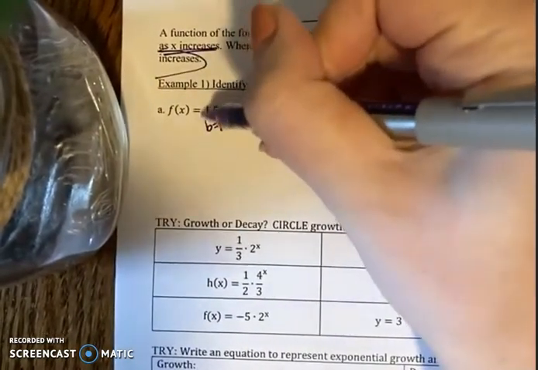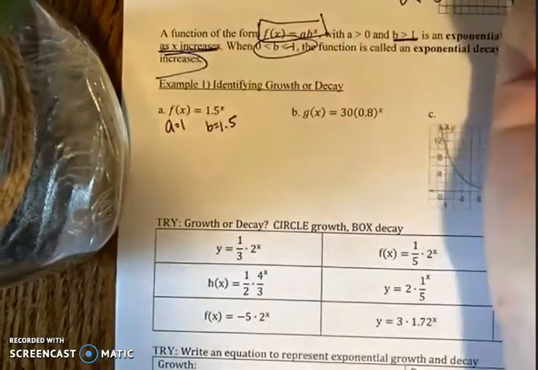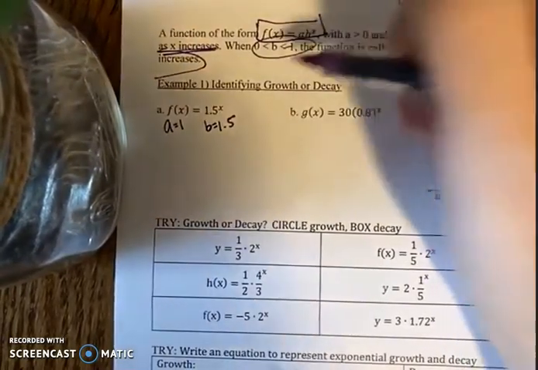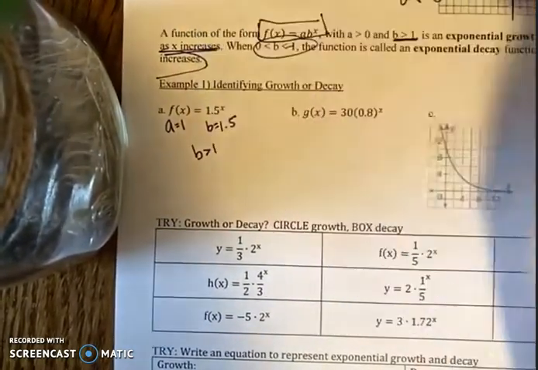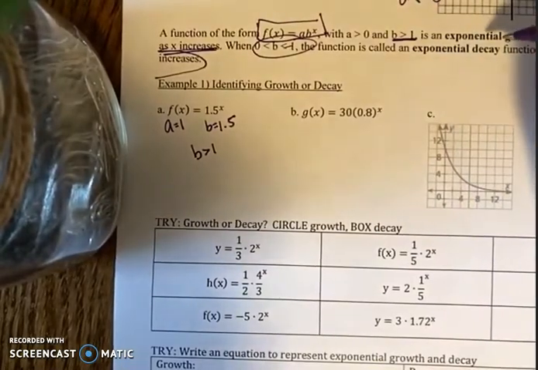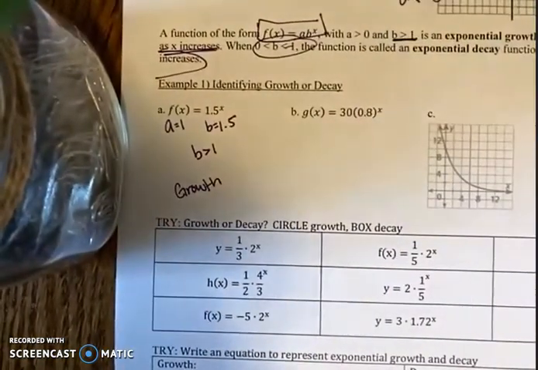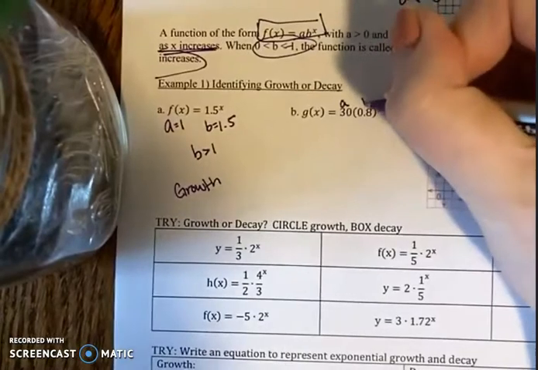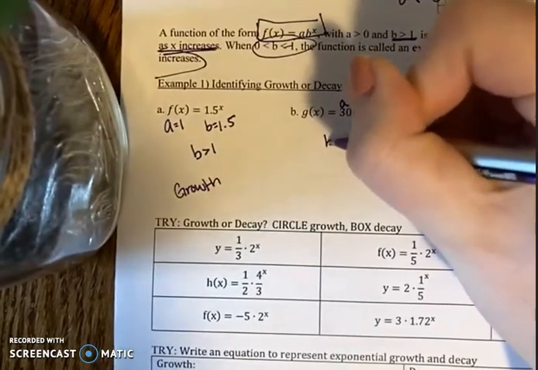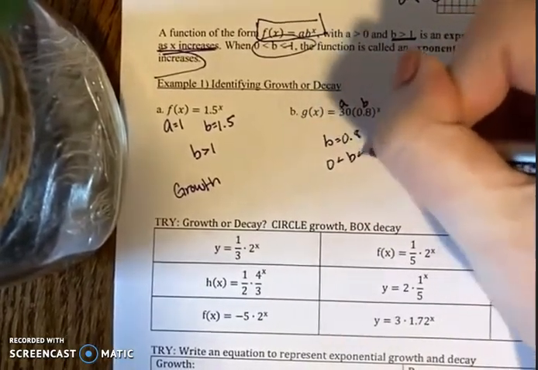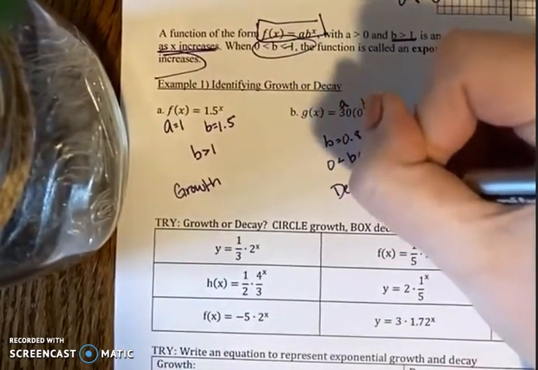Since there's nothing out front, so no number times this, it's just going to be 1. Okay? All right, well, just by looking at this, I can tell that b is greater than 1. So if it's greater than 1, that means it's an exponential growth. However, when I take a look at part B, A is 30 and B is 0.8. Now, 0.8 is between 0 and 1. So that means that this is a decay.